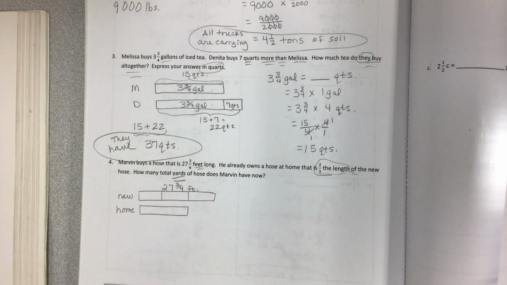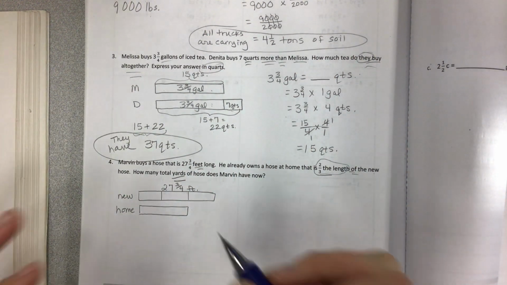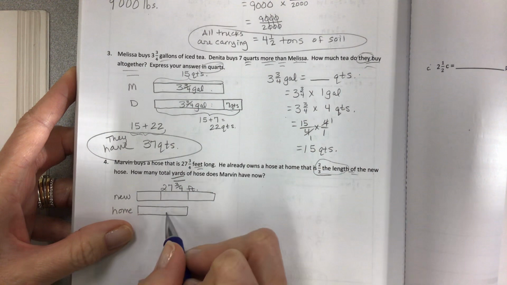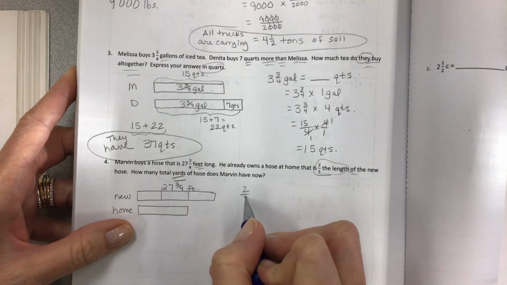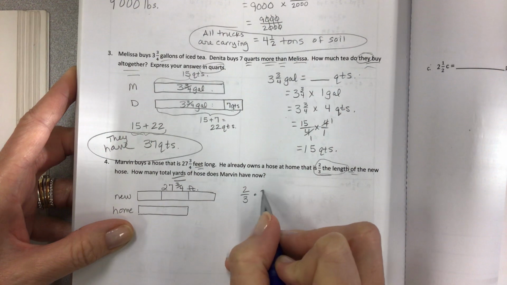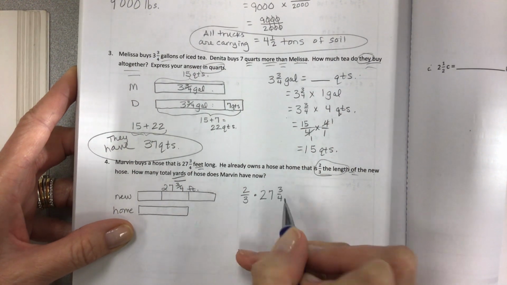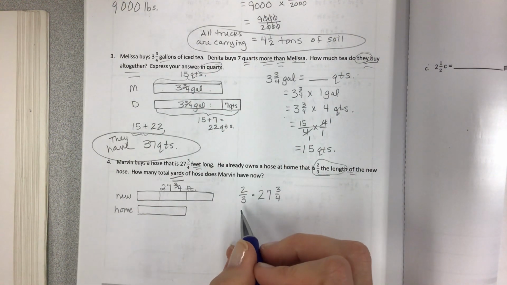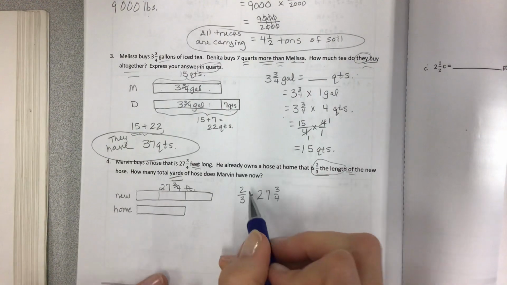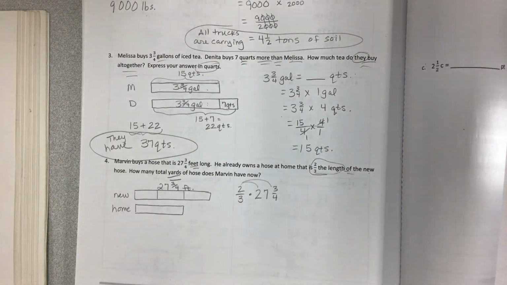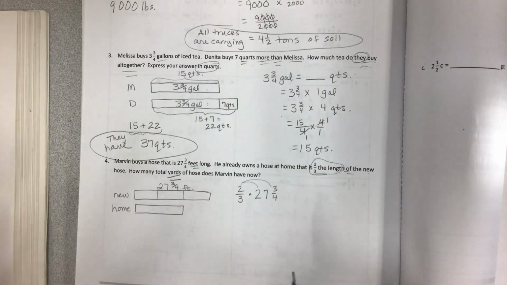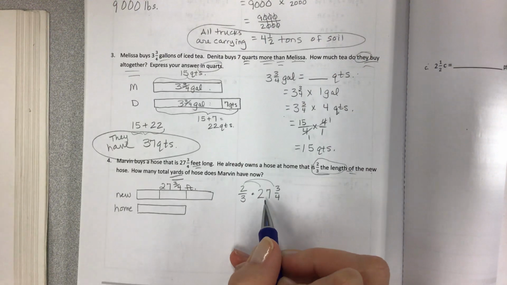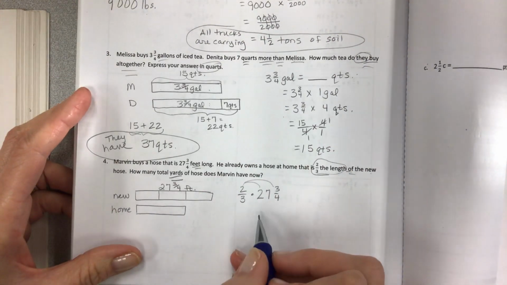So if you wanted to see what the amount looks like, then you're trying to create a picture for that. So I need to find out what this length is. So it's 2/3 of 27 3/4, right? So it's a fraction of a number. So we can do several things. I haven't done multiplying like this in a while, and it might be smart to try this because I can see that 27 is a multiple of 3. So remember how to do this.